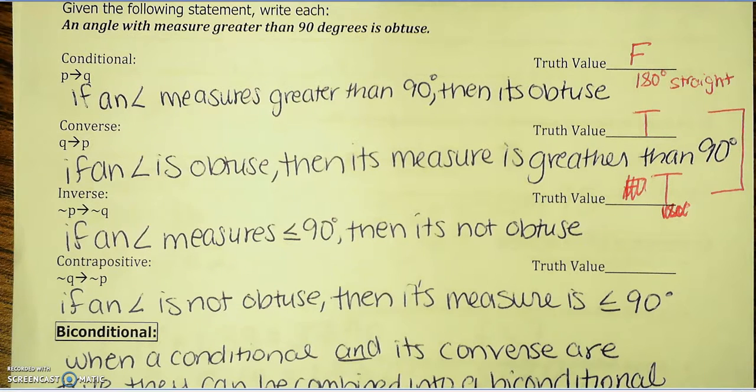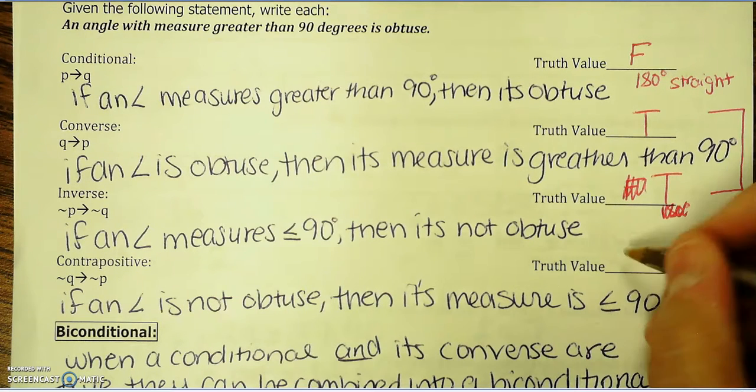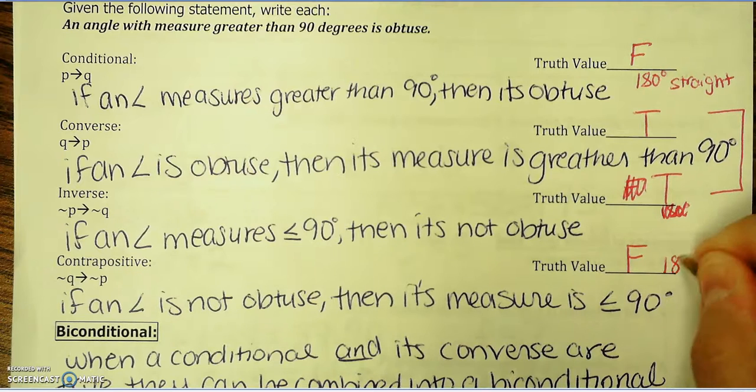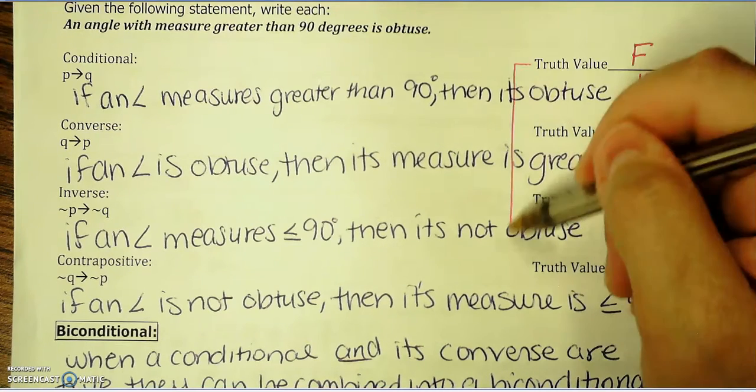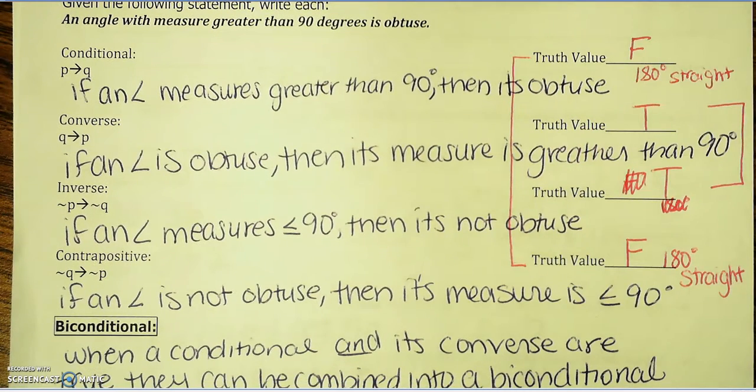And then the final, the contrapositive, switches the hypothesis and conclusion and makes both opposites. So your contrapositive is going to say if an angle's not obtuse, then its measure is less than or equal to 90. And again, I'm just going to use 180 degrees, which would be an angle that's not considered to be obtuse. It's considered to be a straight angle. These two, the conditional and the contrapositive, always have the same truth value. And if you use a counterexample for one, the same counterexample will work for the other because they're logically equivalent.